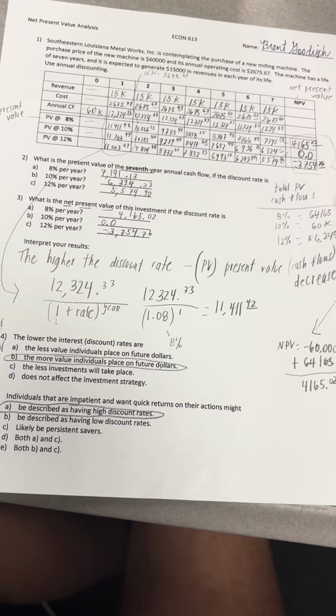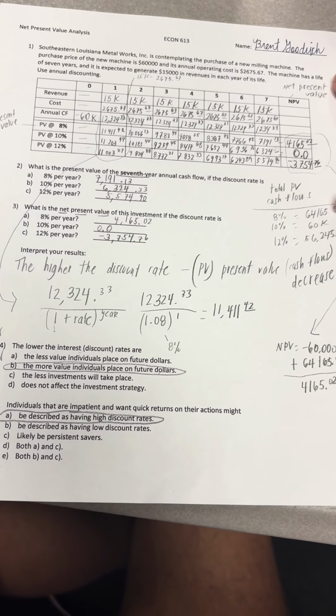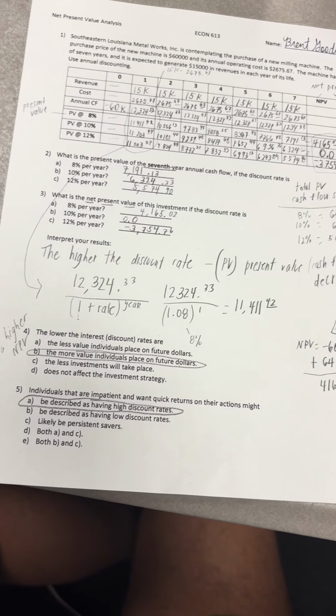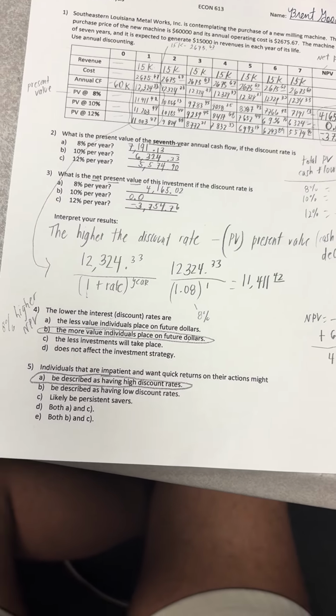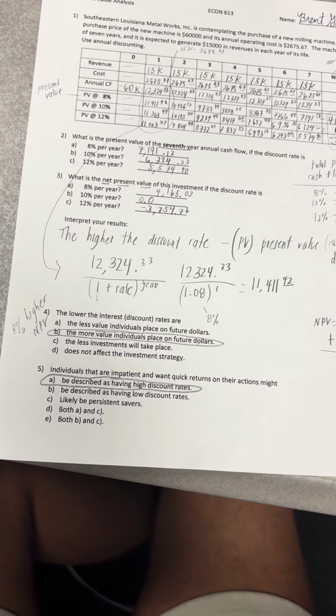Okay, so we have Southeastern Louisiana Metalworks contemplating the purchase of a new machine, and that machine is $60,000. Its annual operating cost is $2,675.67. And it expects to generate $15,000 of revenues in each year of its life.